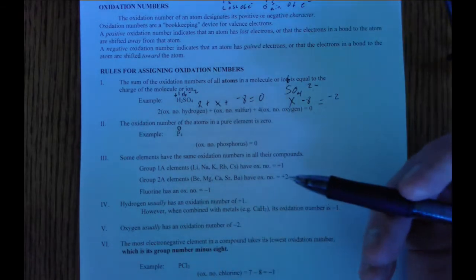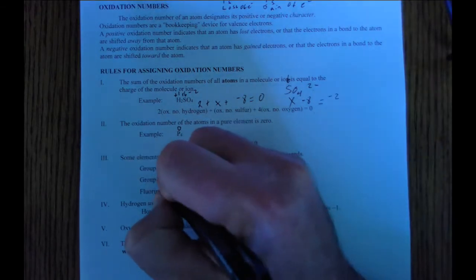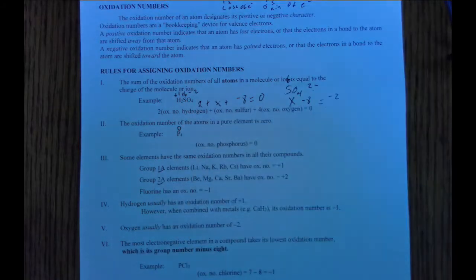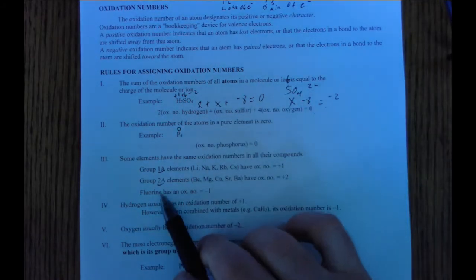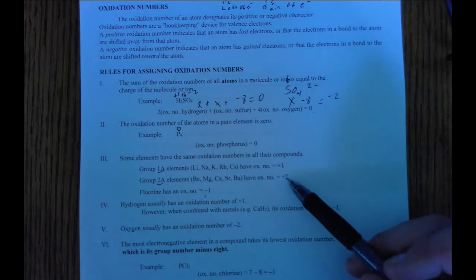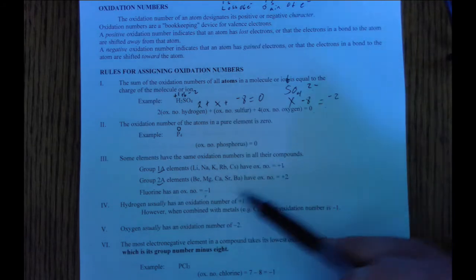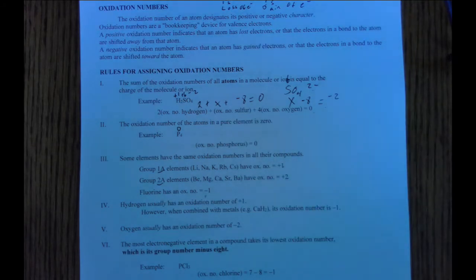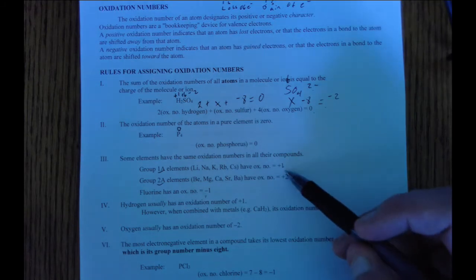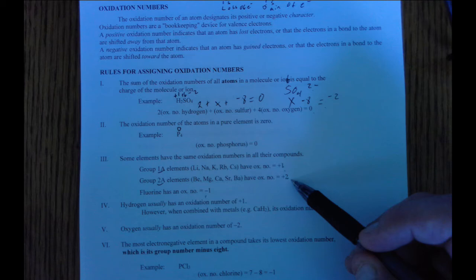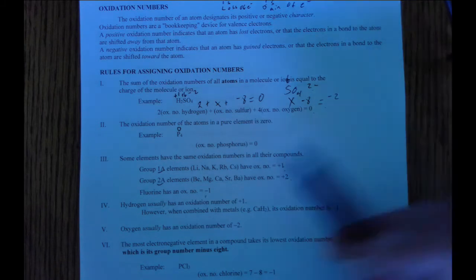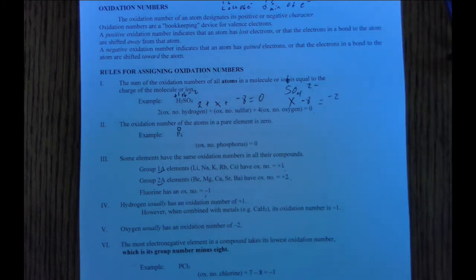We know some elements: group 1A, 2A, and silver, zinc, and aluminum, as well as fluorine. These have these set charges all the time. That's why we've never really had to put Roman numerals with them. If you're in group 1A, your oxidation number is +1. If you're in group 2A, it is +2. And fluorine always has a -1.